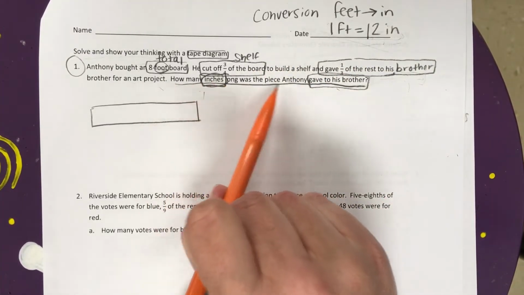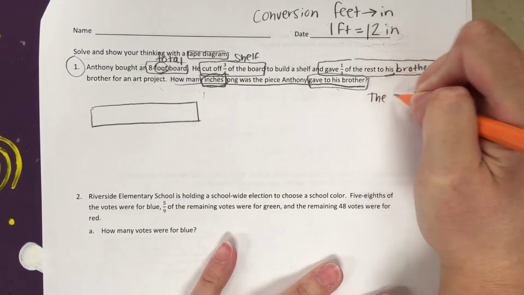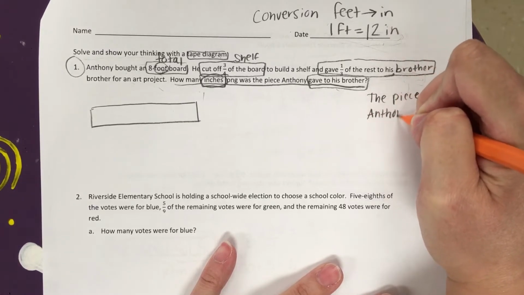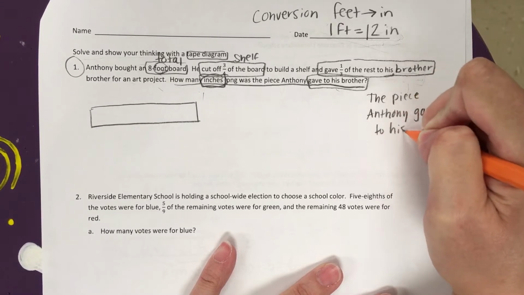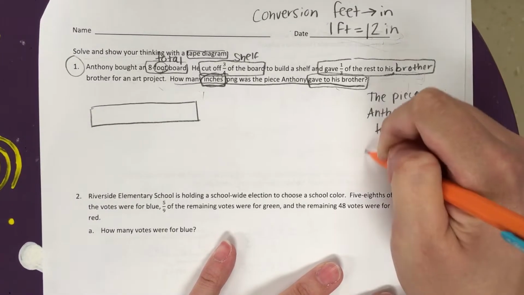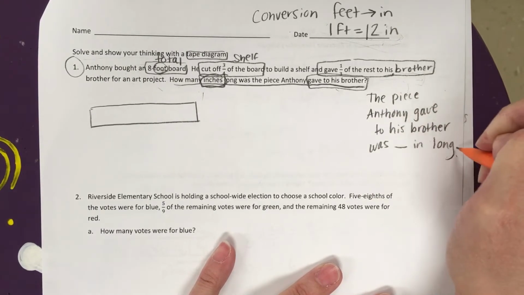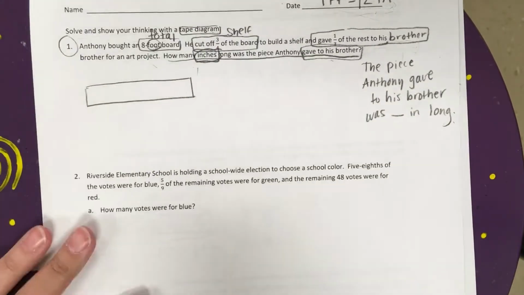How many inches long was the piece Anthony gave to his brother? The piece Anthony gave to his brother was blank inches long. And remember, our abbreviation for inches is IN there, okay?